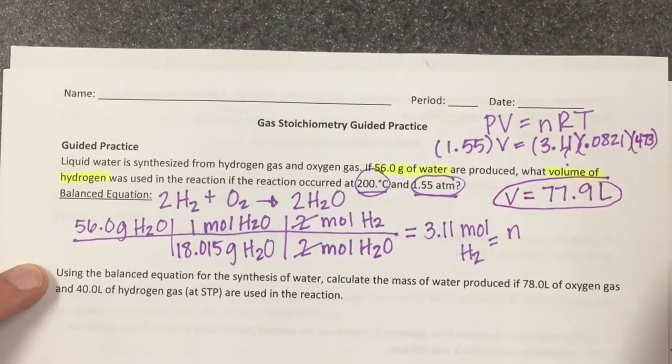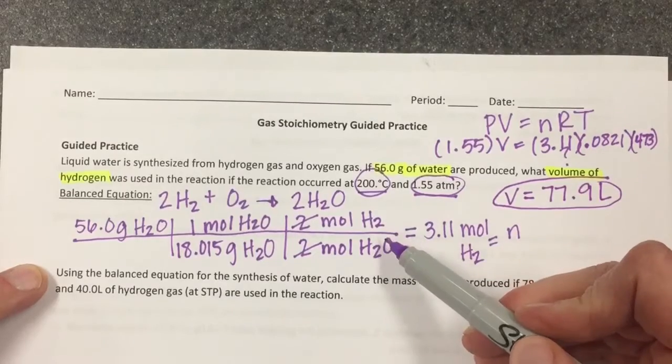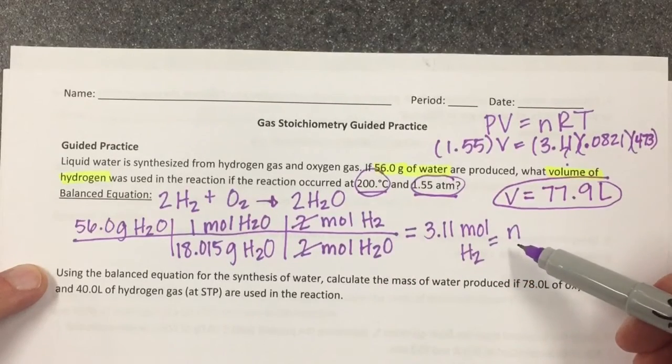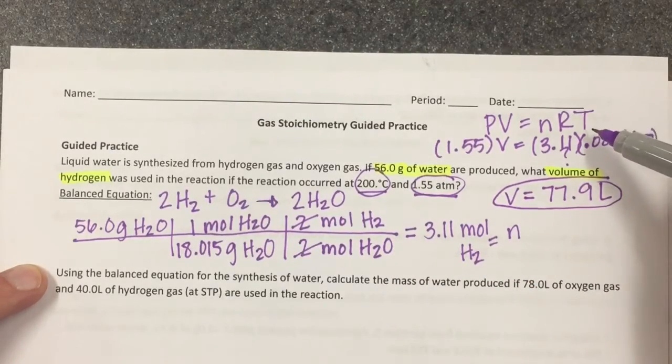So when your gas is not at STP, you are going to have to stop at the mole ratio, calculate moles, and then use the ideal gas law. Okay?